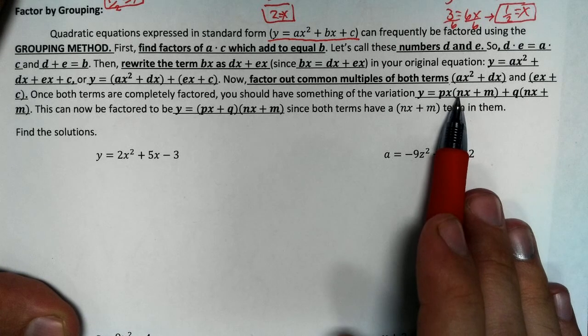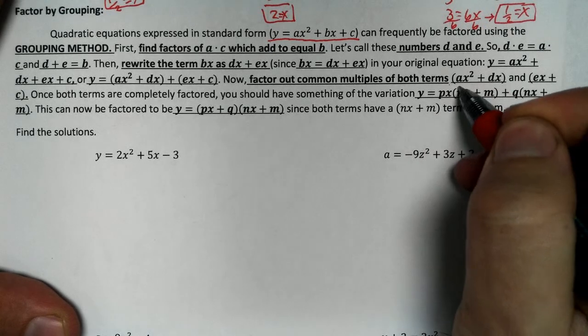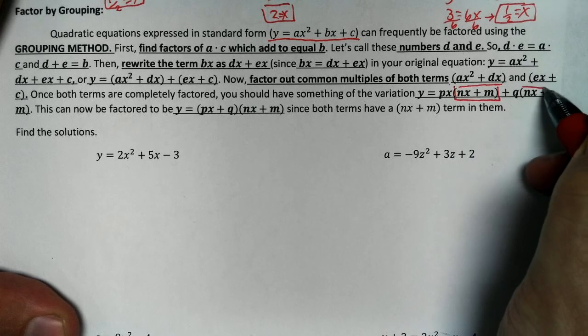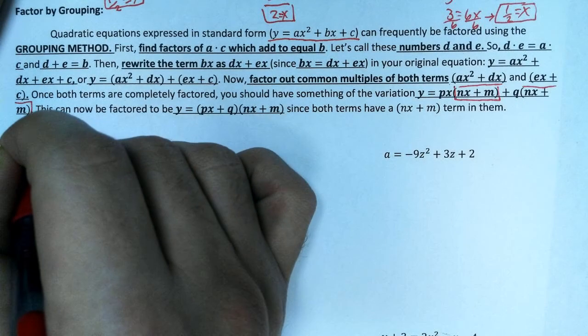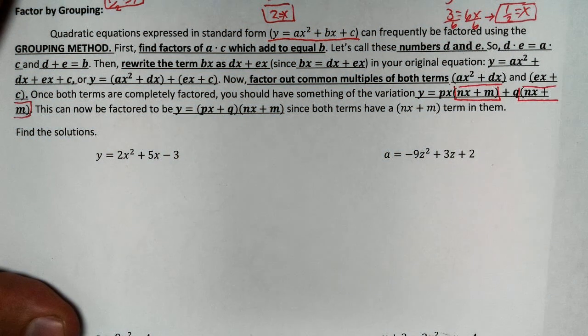But the key thing is these two things. I'm going to go ahead and box this because this is the key point. When we factor completely, how we know we did it all the way through is that those two terms are equal to each other. If those two terms don't equal each other, you've got more stuff to factor out. Once those two equal each other, you know you're good.